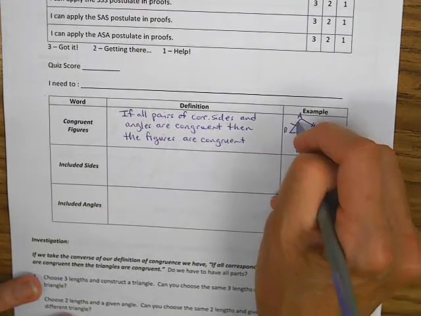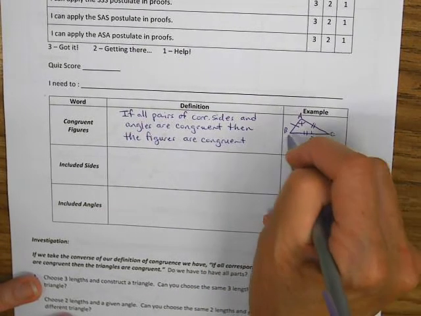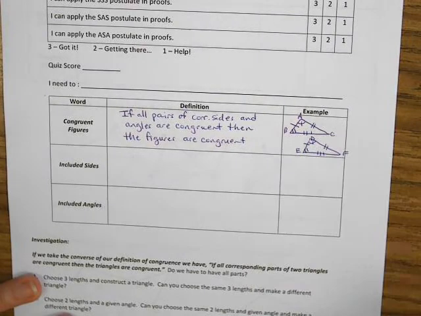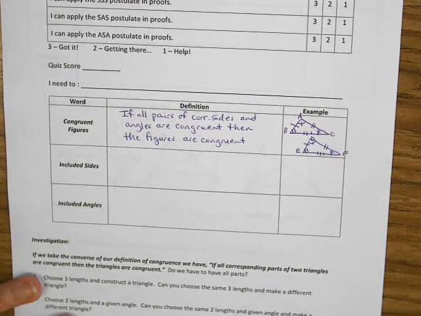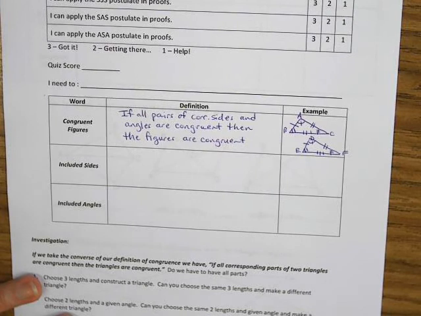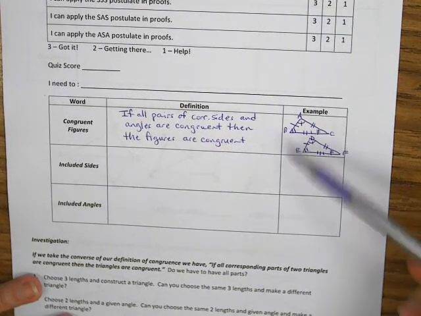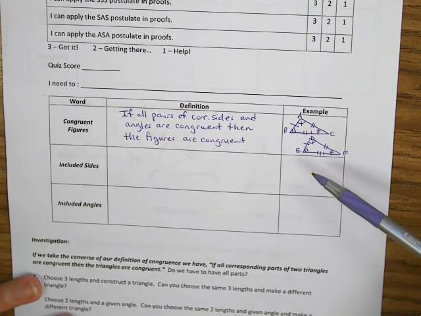So I'd have to have angle A congruent to angle D, angle B congruent to angle E, and angle C congruent to angle F. That's a lot of work just to say that those two triangles are congruent. That is three pairs of sides and three pairs of angles. So today what we're going to look at is, are there some quicker ways that we can use to guarantee that the two triangles are actually congruent without having to get all three pairs of sides and all three pairs of angles? That's where we're headed.